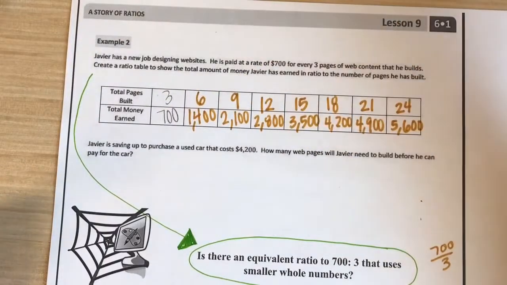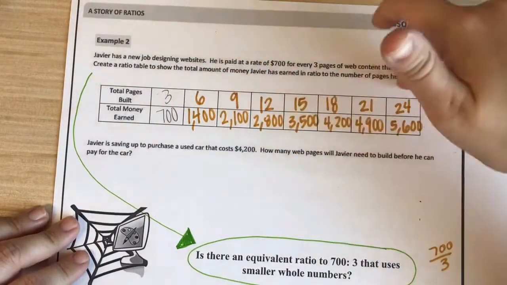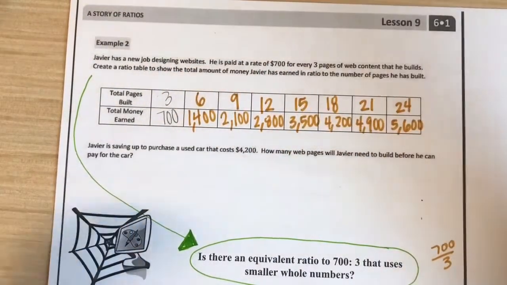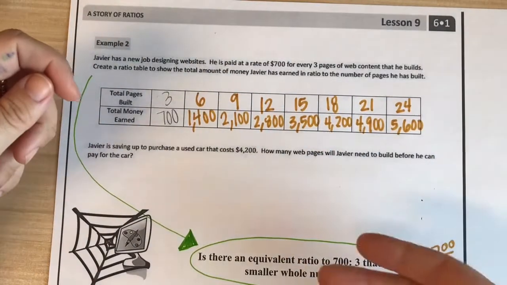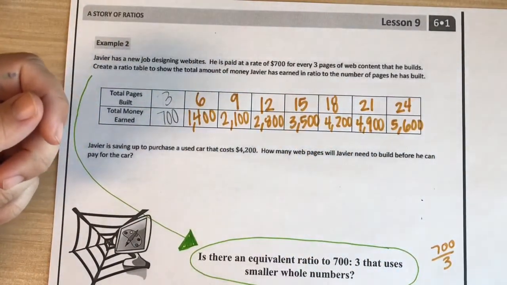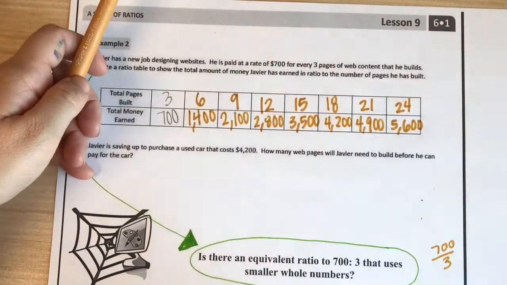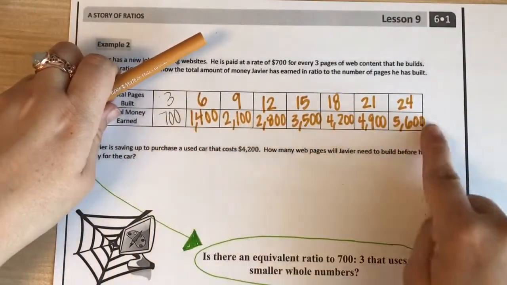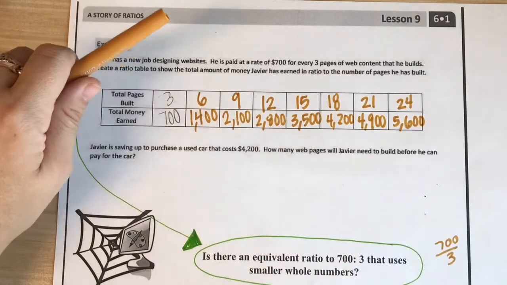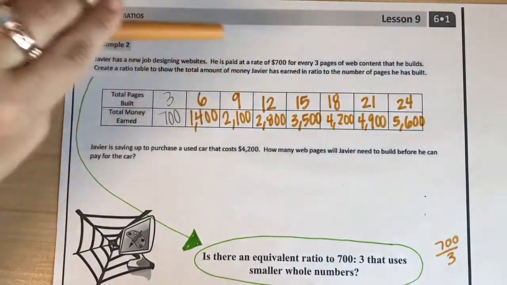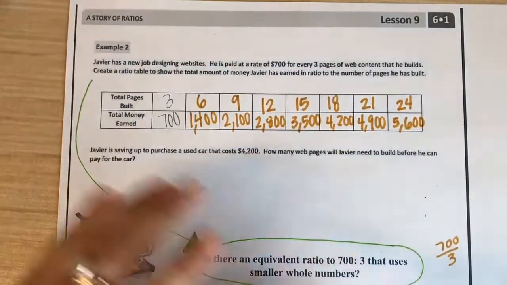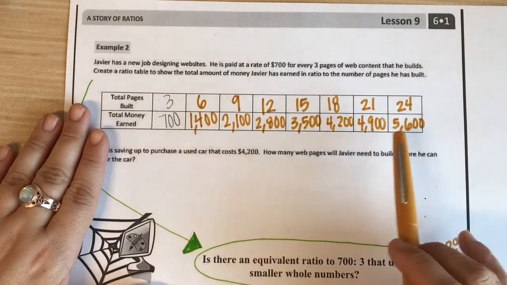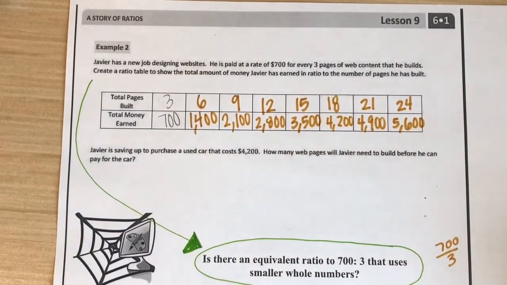All right, so if I filled out the rest of my chart, as far as the pages go, it's counting. The pattern you should notice is that the pages are counting by 3 because he's making 3 pages, 3 more pages, 3 more pages to get that $700. So counting by threes up here, 3, 6, 9, 12, 15, 18, 21, 24. Okay, and then down here it's counting by 700 because again, that's the other part of the ratio. Every time he does 3 pages, $700 more dollars. 3 more pages, $700 more dollars. So 700, 1400, 2100, 2800, 3500, 4200, 4900, and 5600 is what you should have gotten.